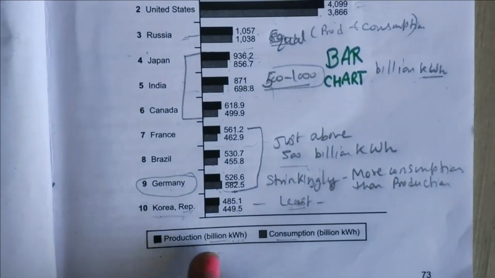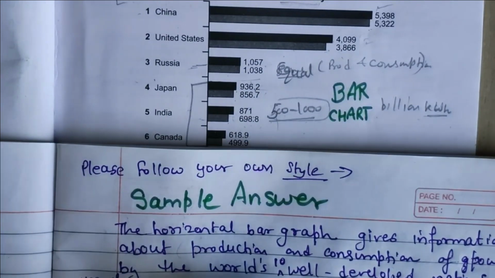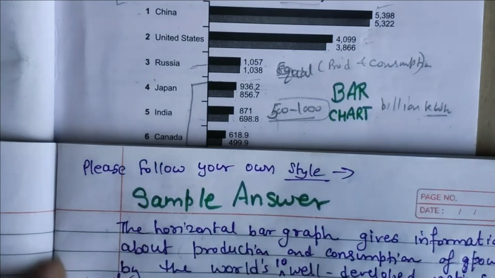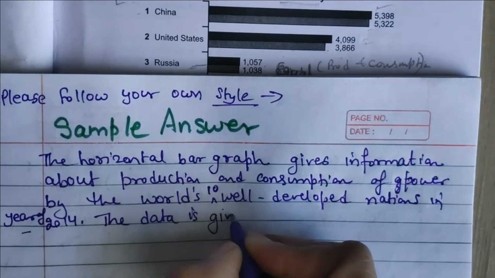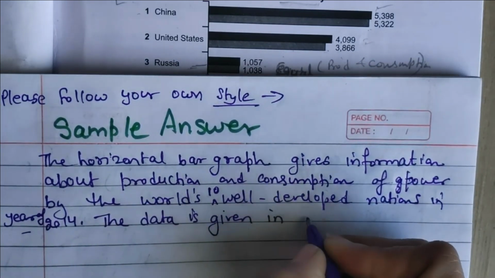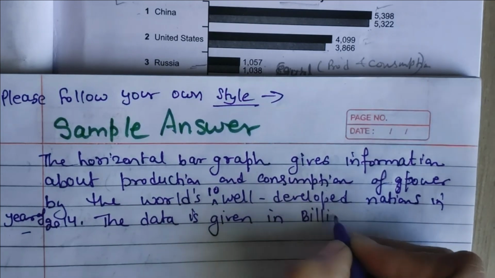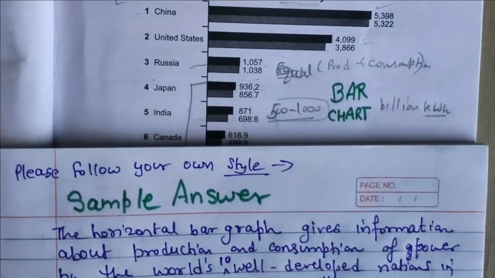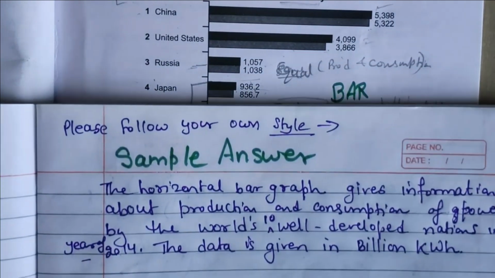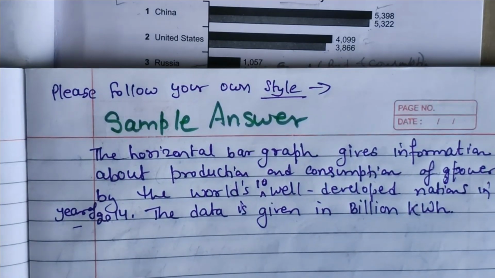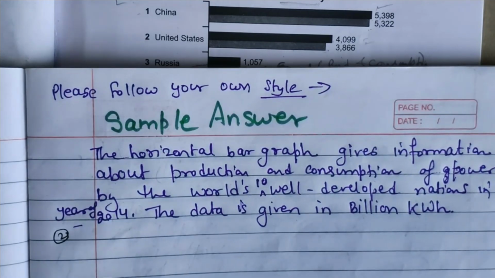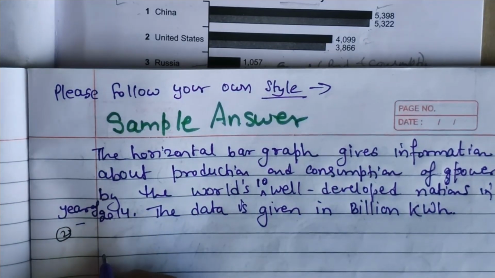So what about the information that is given? The information or the data is given in billion kWh. Okay, so this is the thing they have given. Now what about the second paragraph? I'm going to write the second paragraph. Here I am not going to leave the line, but in the question paper you have to leave the line, or if you want I will be leaving it here.